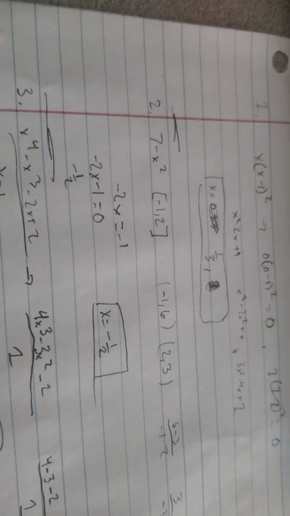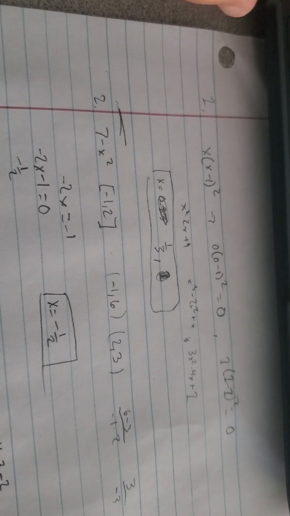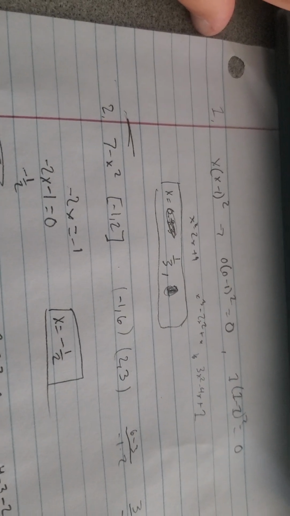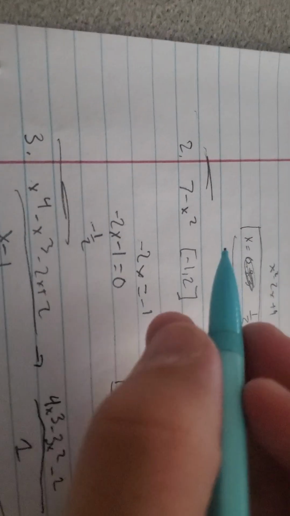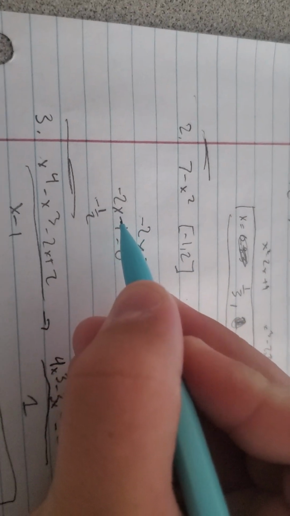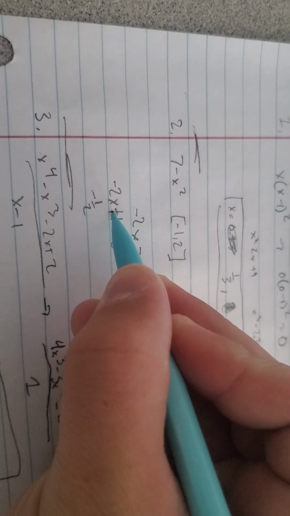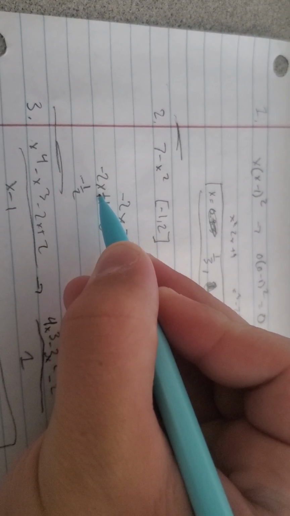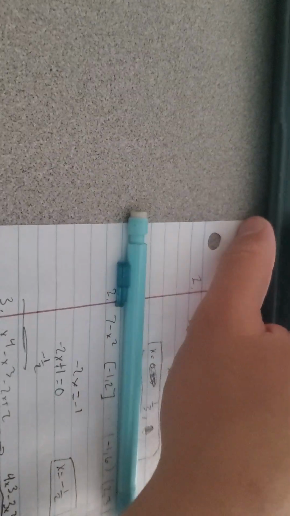So then -2x plus 1 equals 0, and that would equal 0 at 1/2.